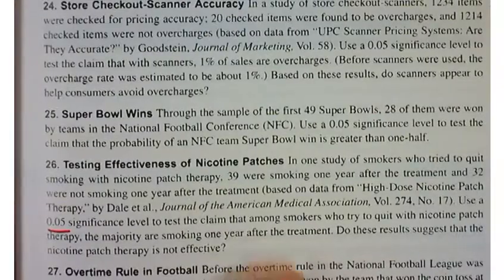Let's write that part down and see if we can't make some sense out of it. The majority are smoking after 1 year.